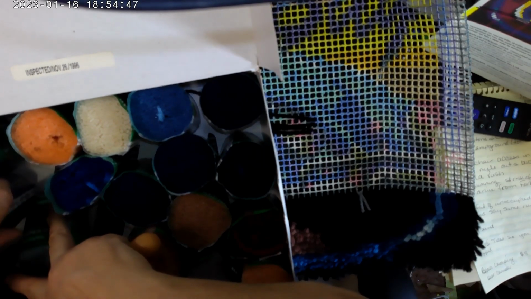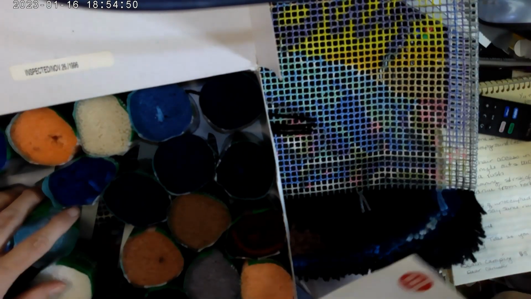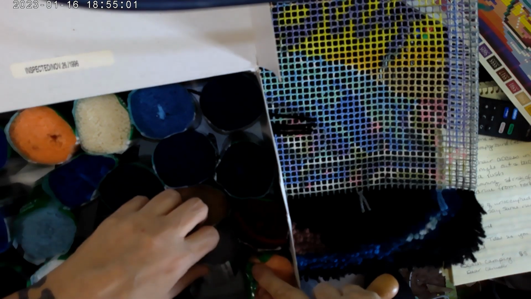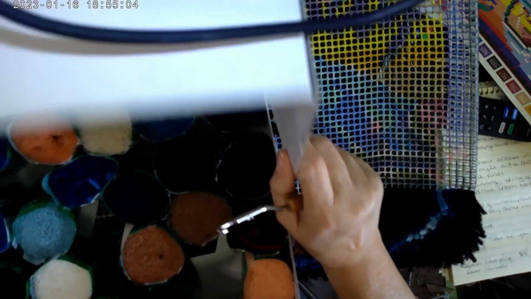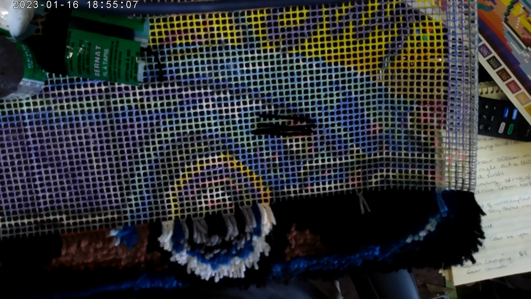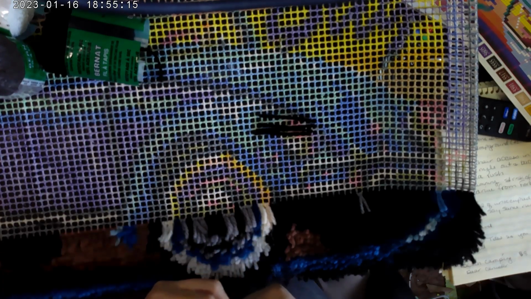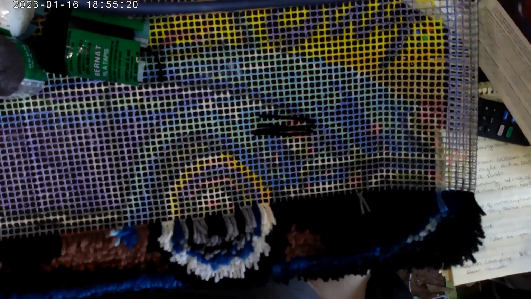It's not white. It's not the blue. It's not the light blue. It looks like another gray. Oh, it is the other gray. Okay. Ooh, those are close. My instructions are upside down.